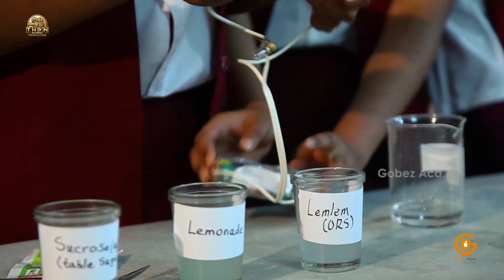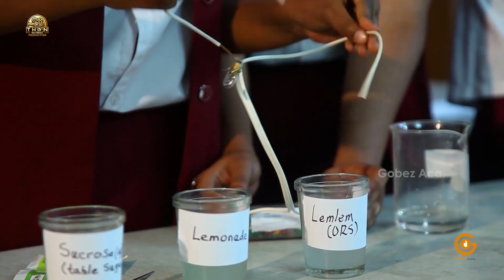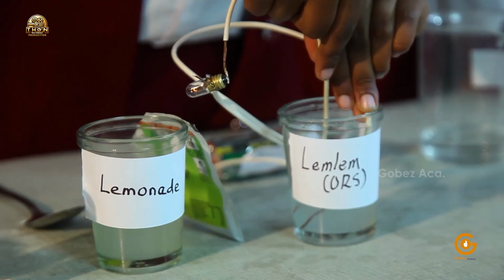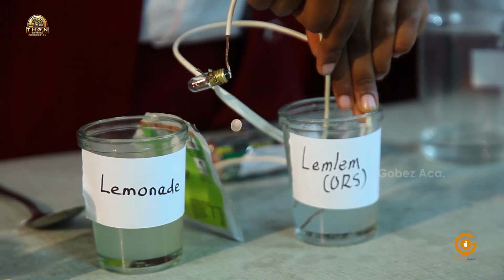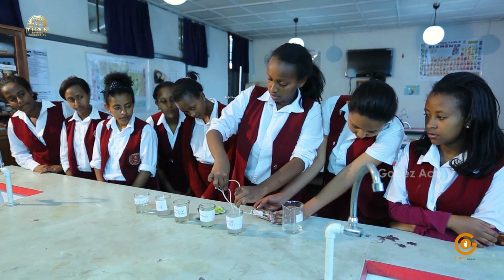Let's check whether the bulb is working. It's working. So let's check it in the ORS solution. Is it visible to all of you? Can you see this? Yes. No. Now they were touching each other, but without them touching.